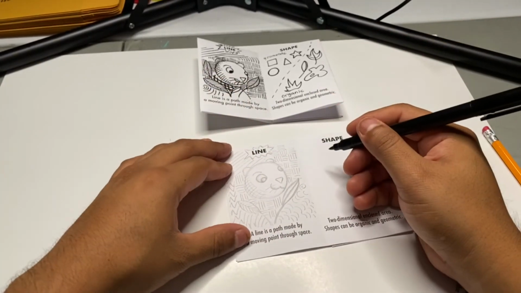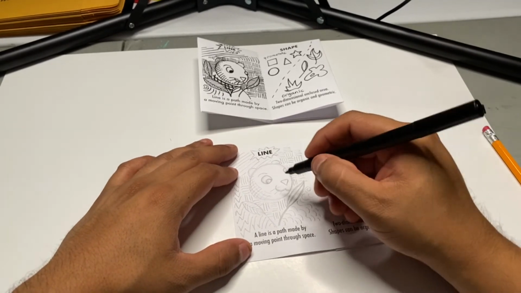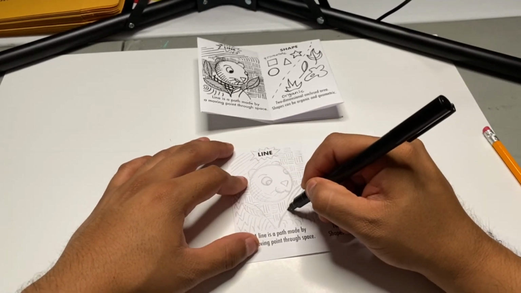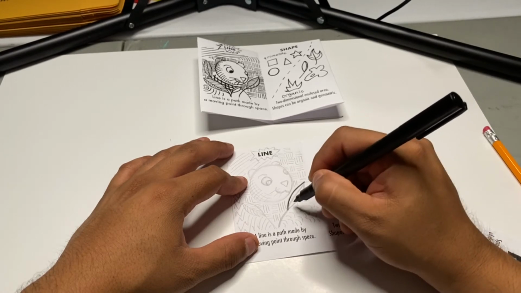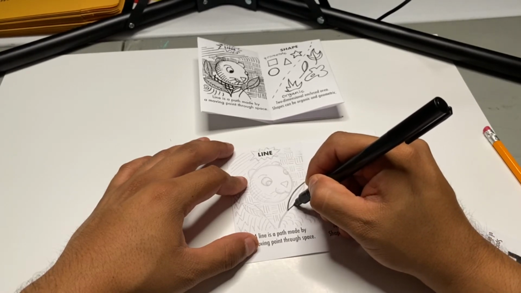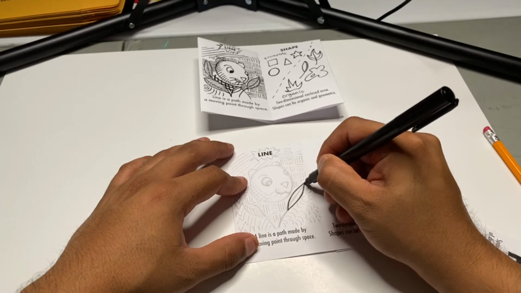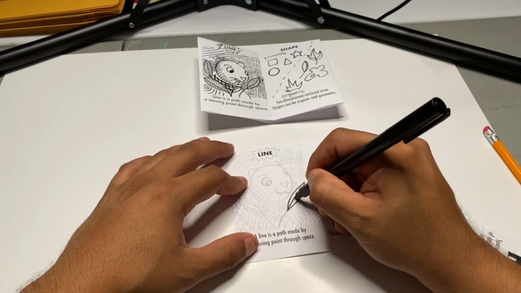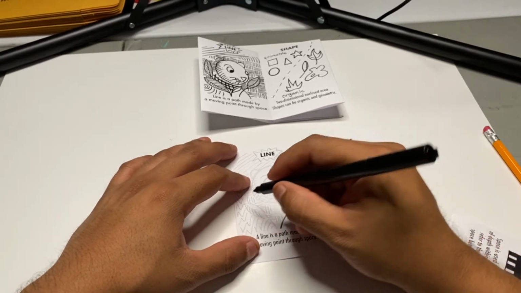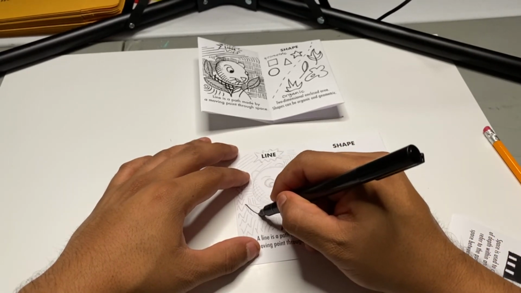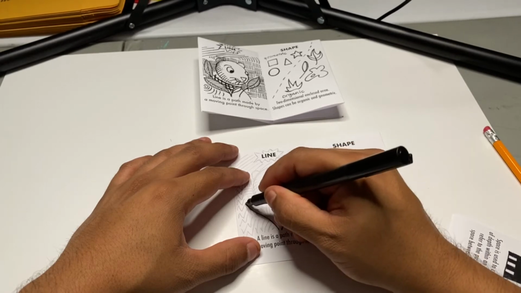Any type of pen works really well, and I'm only going to outline just part of it just to show you how that works. Outlining with a pen can get a little bit tricky because it is permanent, but your zine would be a great place to practice. And remember, the way you made the zine once, you can always make it again.